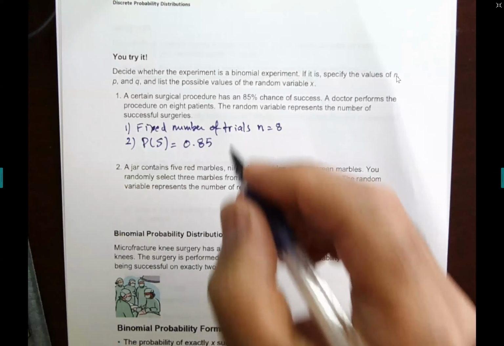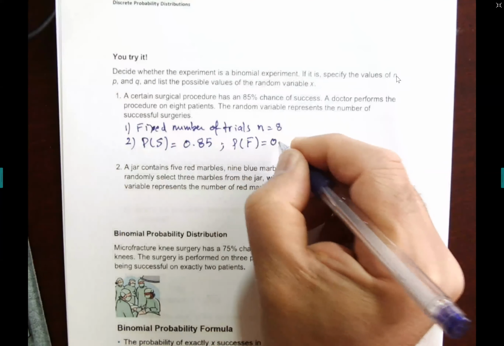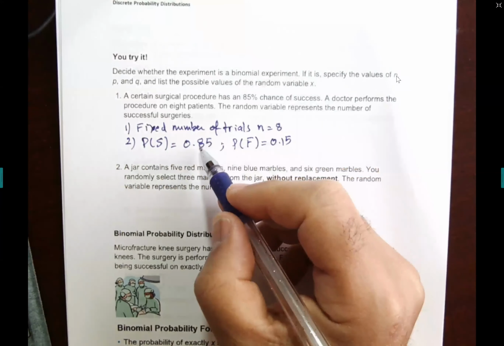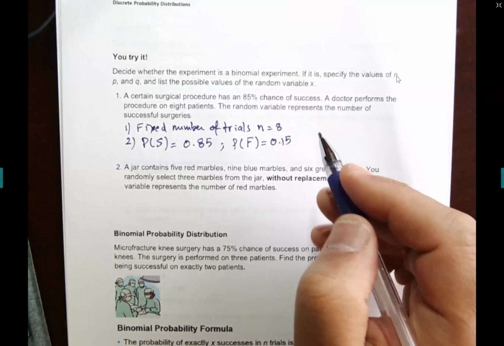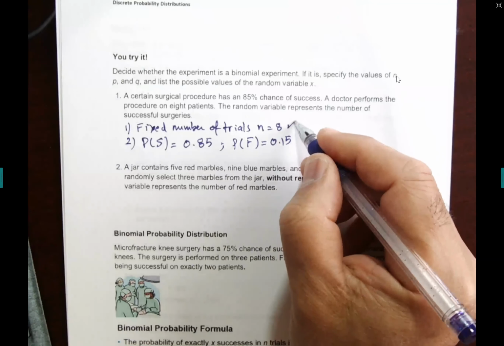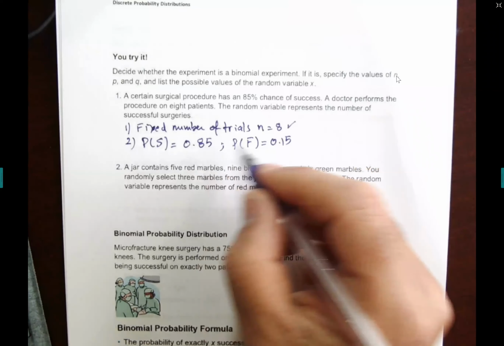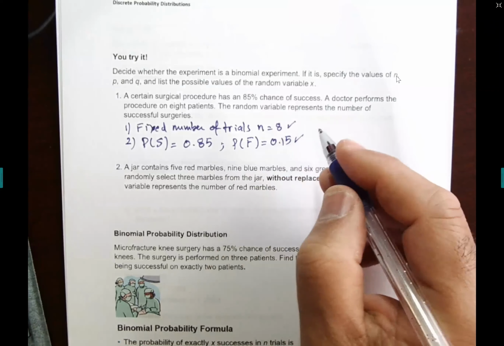What's the probability of failure? 0.15. If you ask me where I came up with the 0.15, it's 100% minus 85%, which is 15%. So this condition is verified. The probability of success is always the same, doesn't change from one outcome to another. So this is a binomial experiment.